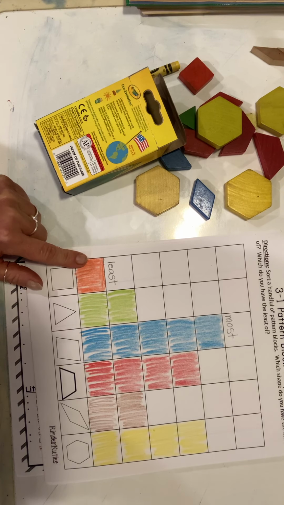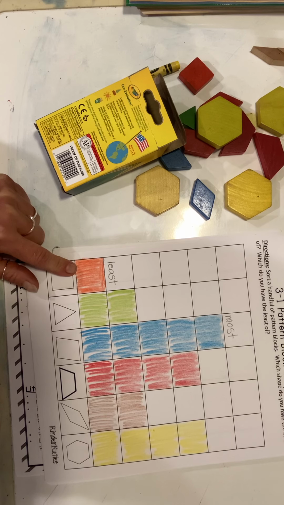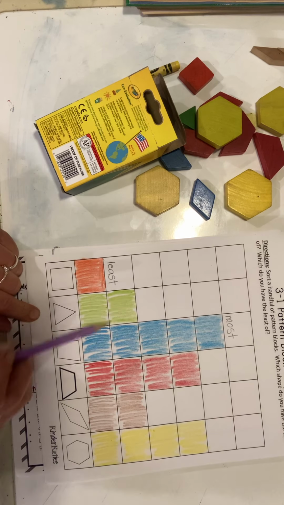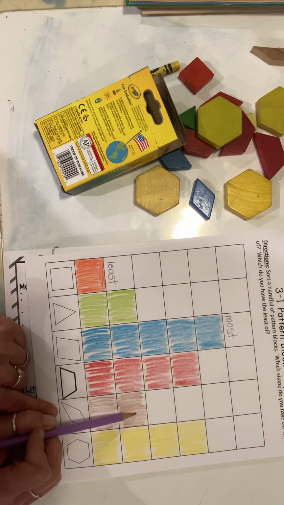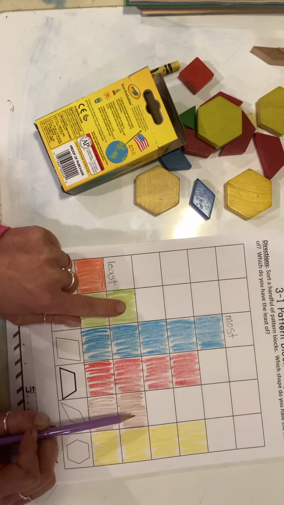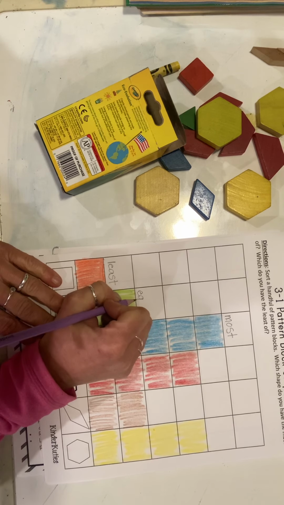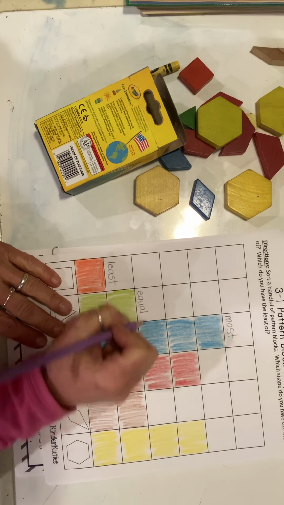Now, the question just asks most and least, but let's see. I'm going to challenge you. Which ones are equal? There are two that are the exact same amount. They're equal. Which two are equal? If you said triangle, there's 1, 2, and the skinny rhombus, 1, 2, you are correct. So these two are equal. So I'm going to write the word equal right above them.